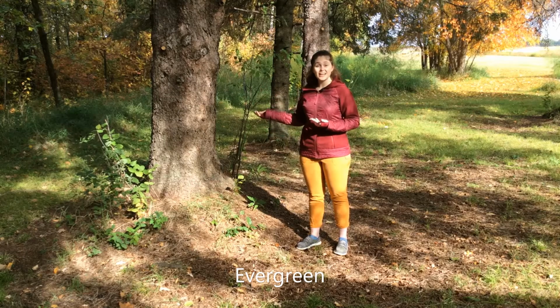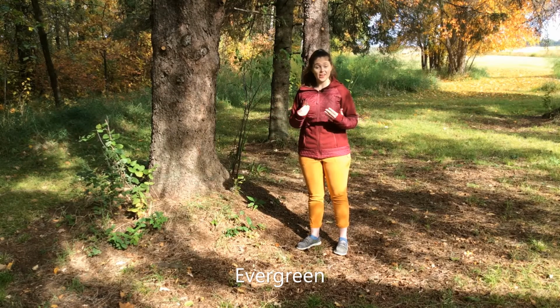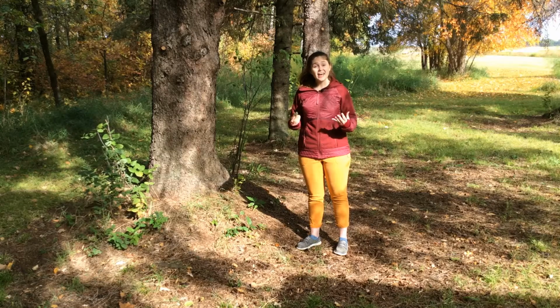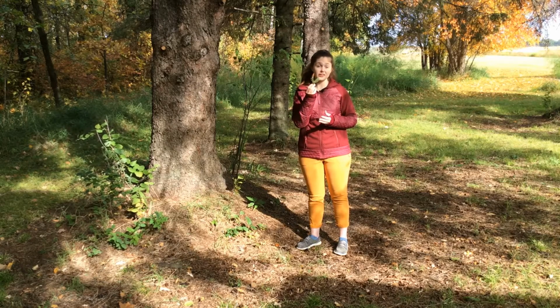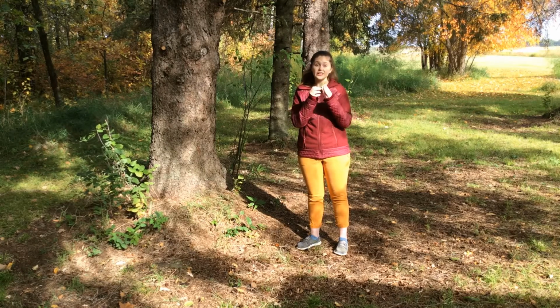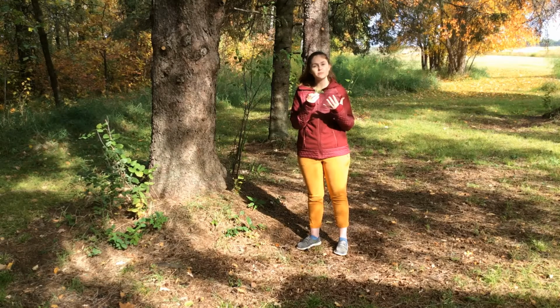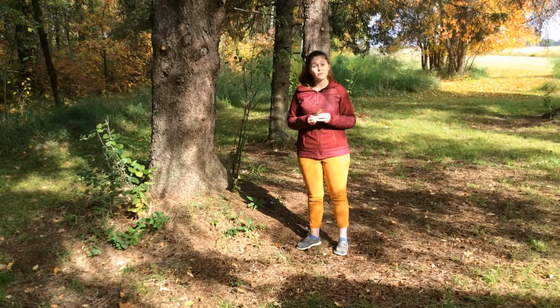Evergreens, like Stan, do not lose their leaves at this time of year. Instead, they keep their needles all year round. Their needles are coated in wax, which keeps the moisture inside during the dry winter months.